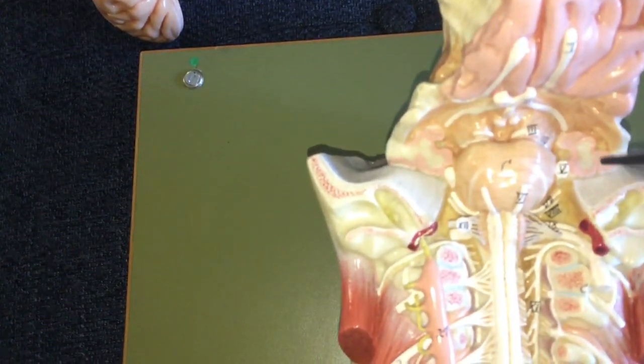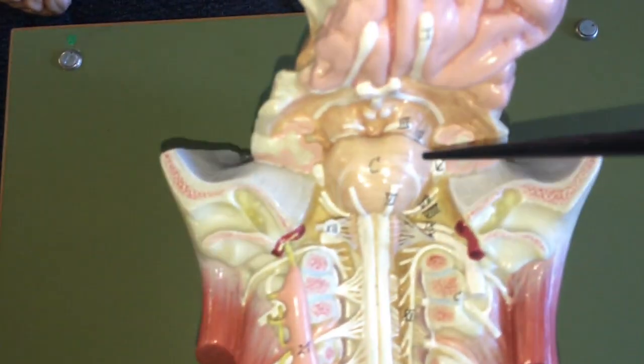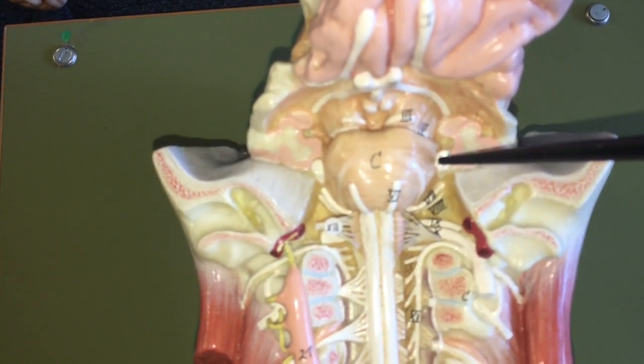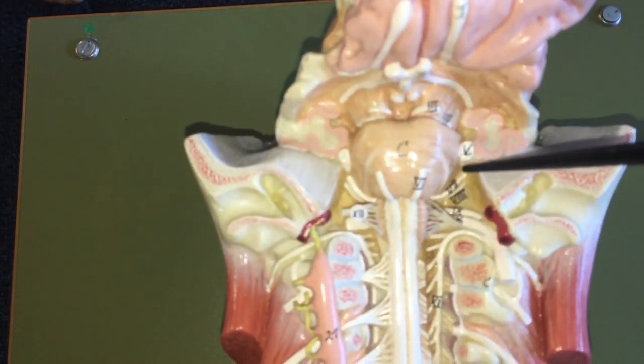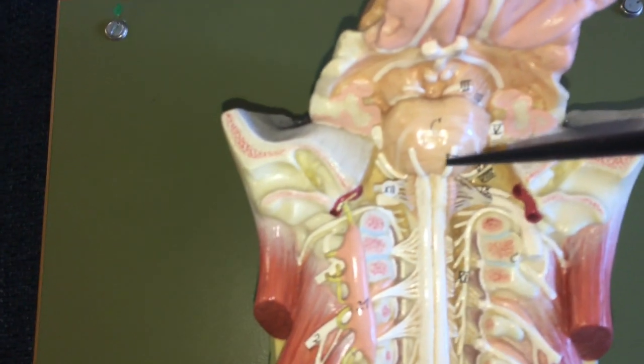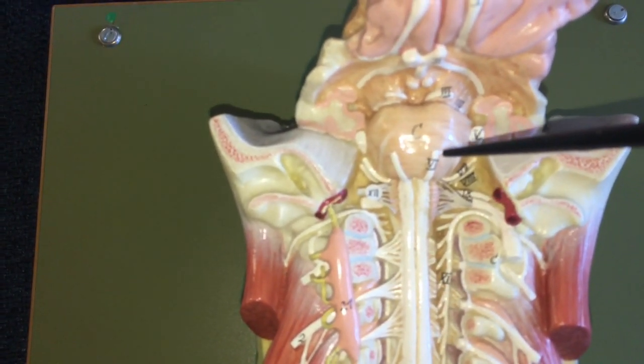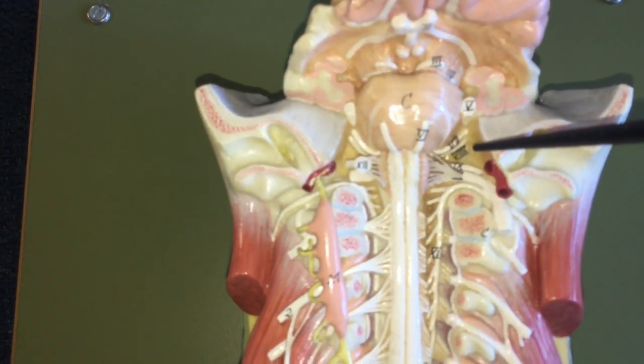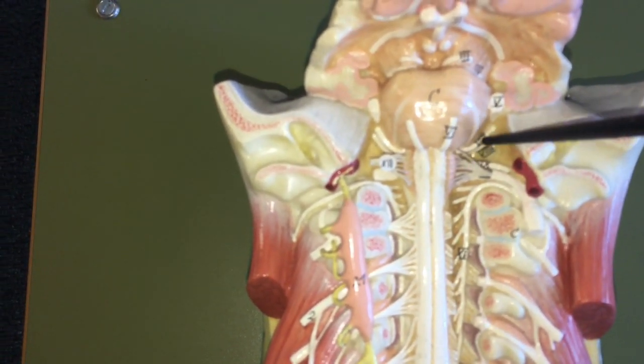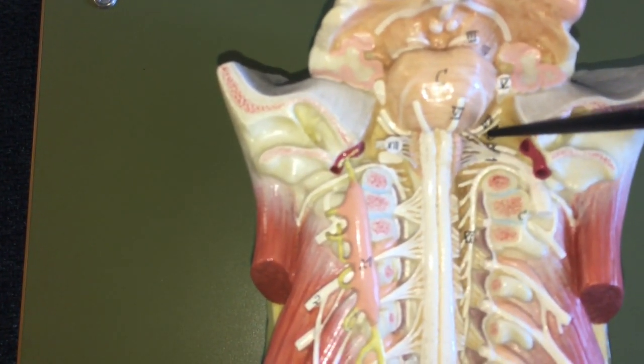Cranial nerve 5, trigeminal nerve. Let me get it in the right spot. Trigeminal nerve. Remember, there's one on each side. I'm just showing one side. Cranial nerve 6 right here is the abducens nerve. Cranial nerve 7, facial nerve, and all the way laterally to it.